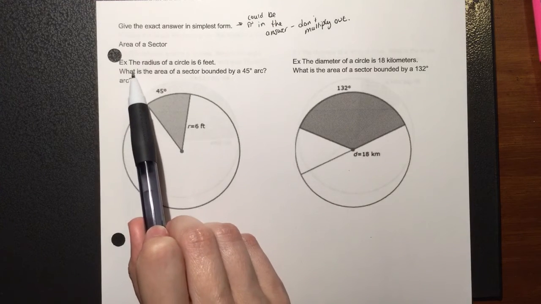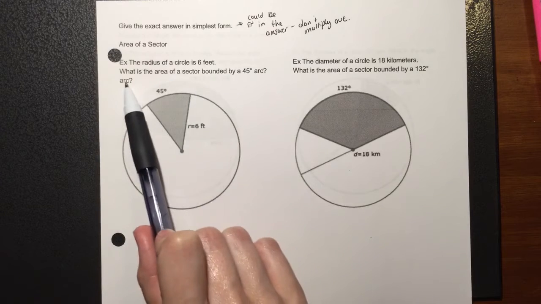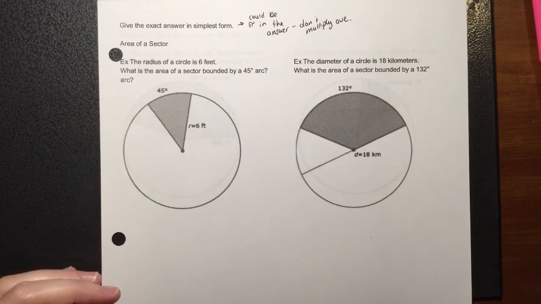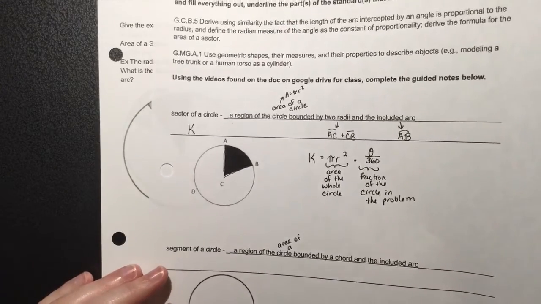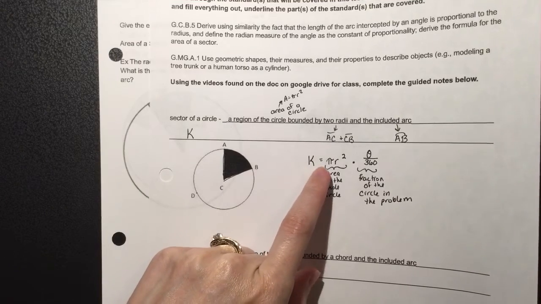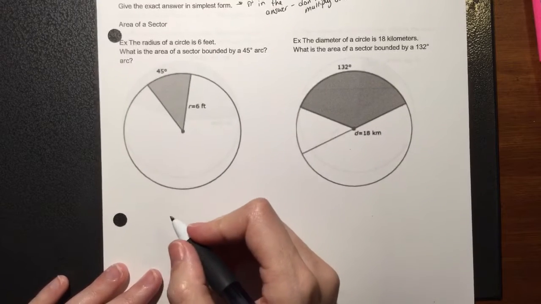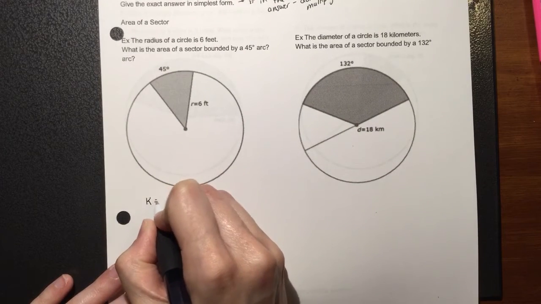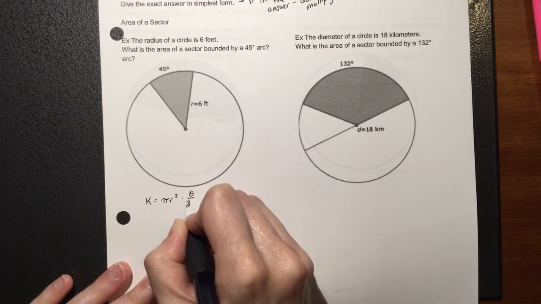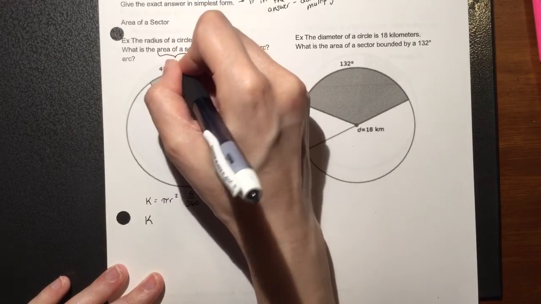Okay, so with this example, they say the radius of a circle is 6 feet. What is the area of the sector bounded by a 45-degree arc? So if we go back to our definition of the area of the sector of a circle, K, the area of the sector, is going to be equal to pi r squared times theta over 360. So the area of the sector is what we're solving for. That's our K.